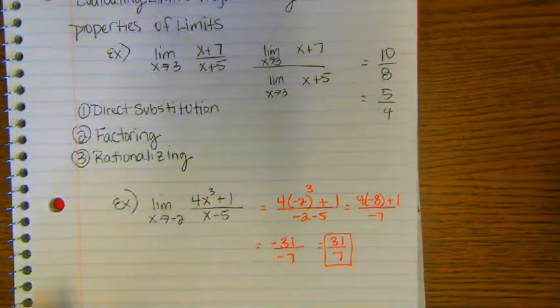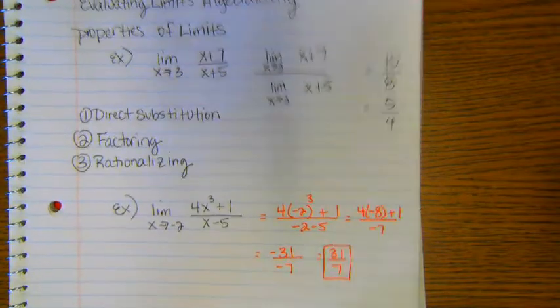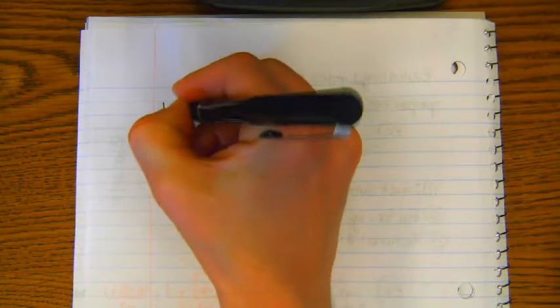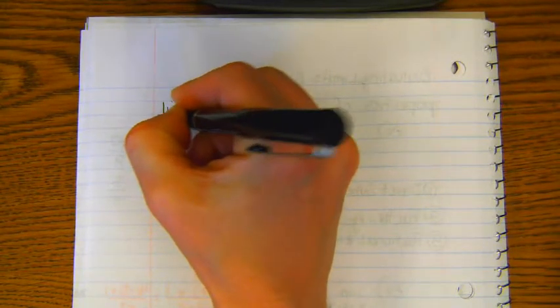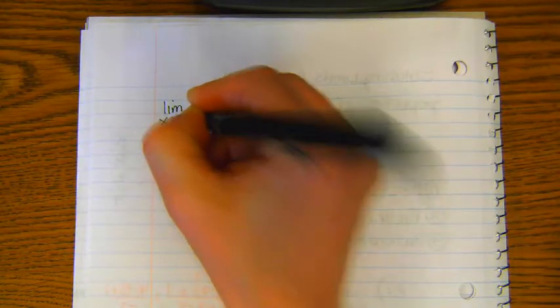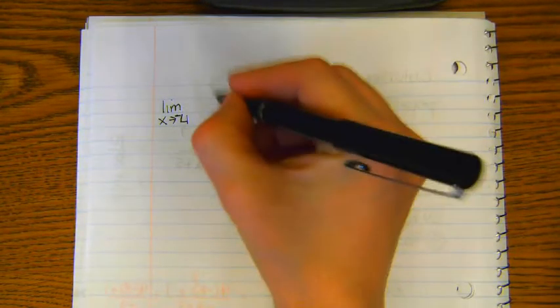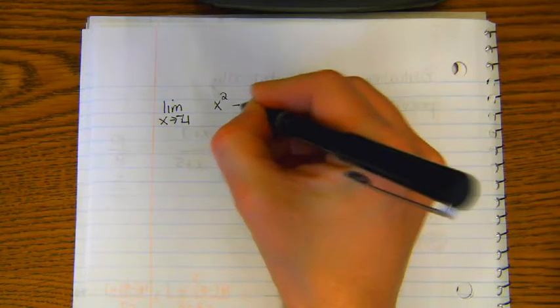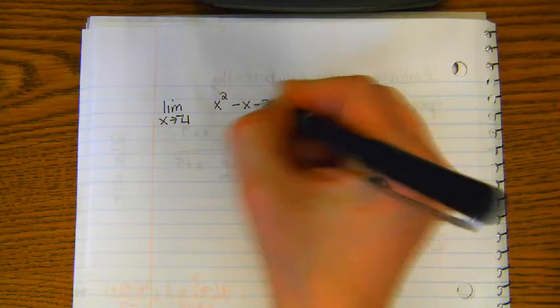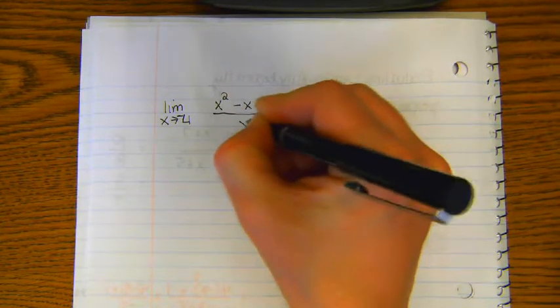this factoring? Let's show you something where you might need to use some factoring to get rid of a problem in the denominator. So let's say I asked you to find the limit as x goes to -4 of x squared minus x minus 20 over x plus 4.